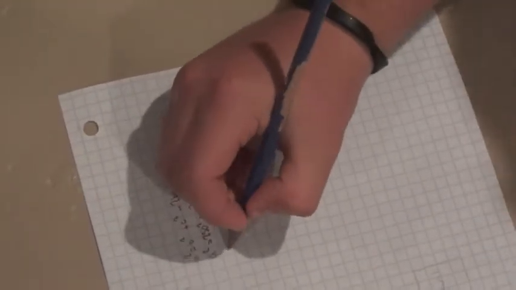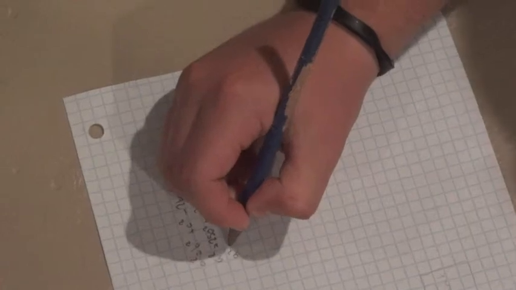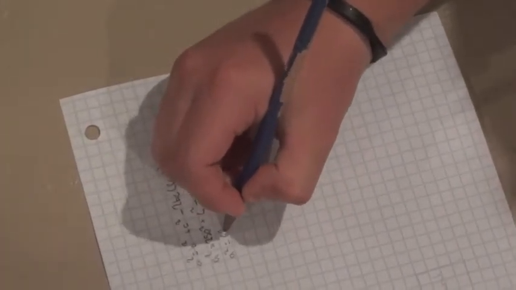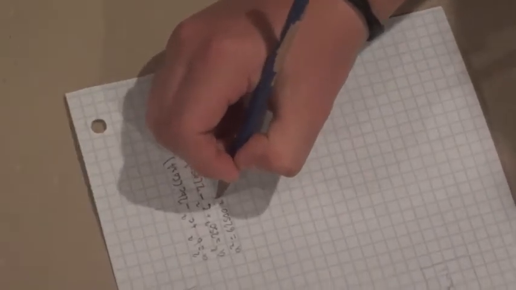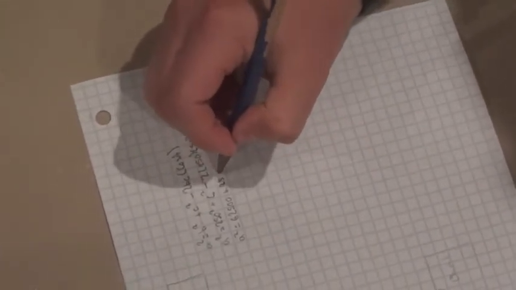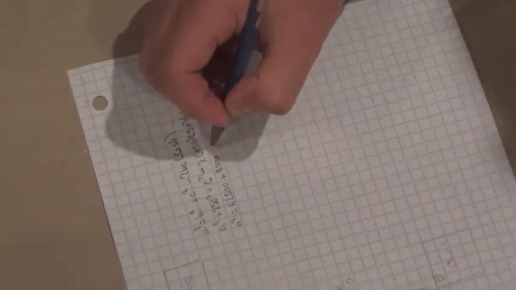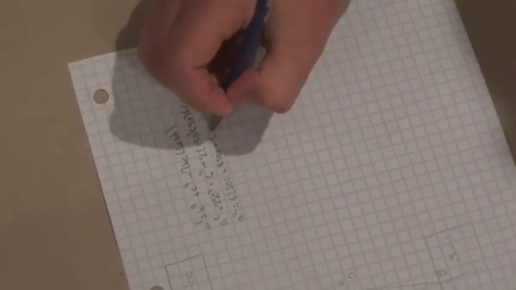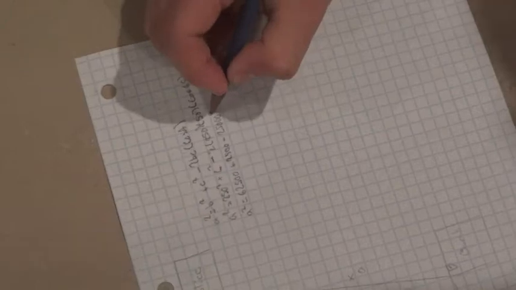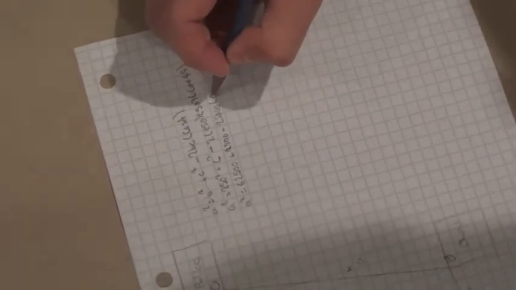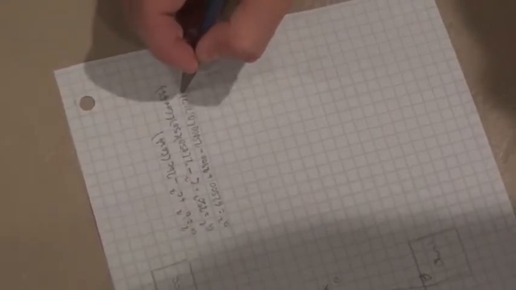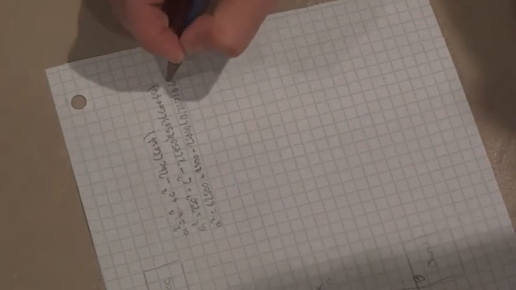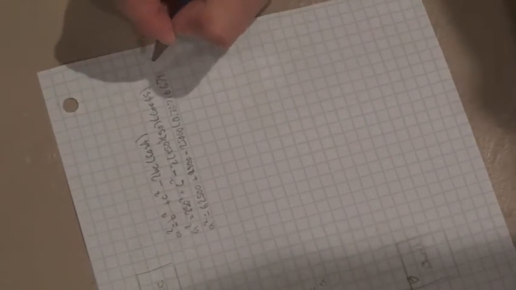So the next step, a squared equals 62,500 plus 2,500 minus 25,000 times 0.7071067.